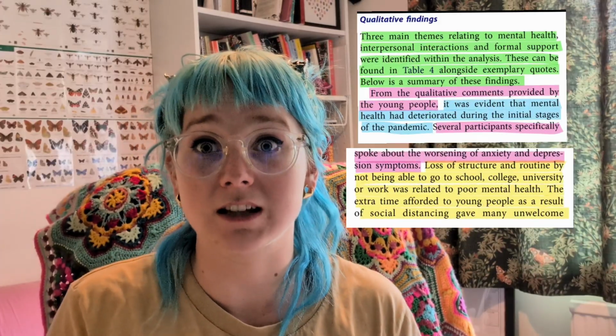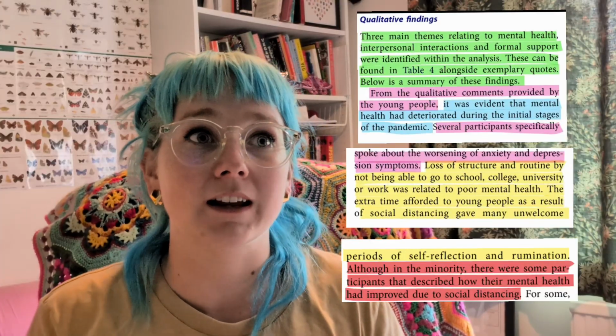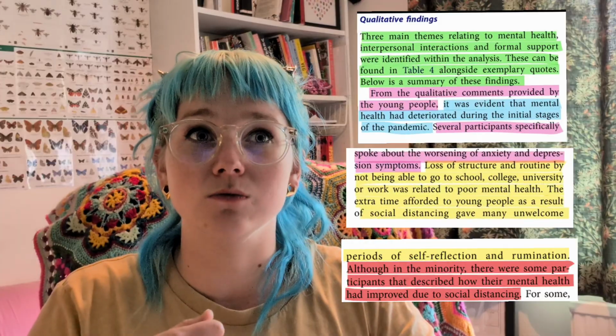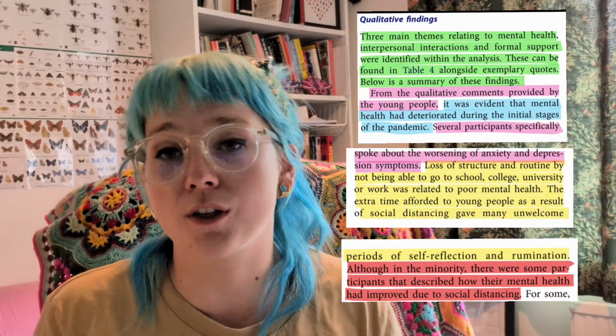Well, we had loads of participants talking about how the loss of structure to their life, such as changes in school and being on furlough, meant that they didn't have any meaningful activity and routine to their day. That is a big trigger factor for a lot of mental health conditions arising. And one of the ways it arises, and this came through from a lot of the quotes, was people finding they had a lot more time for rumination, which is where you sit and stew on a thought.